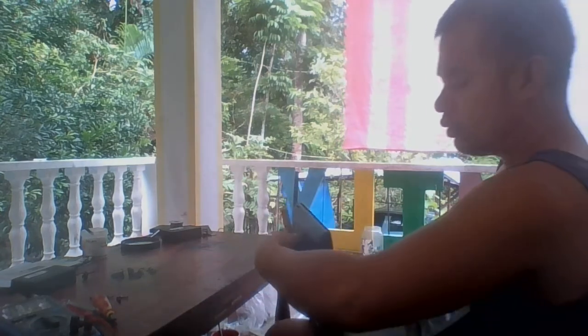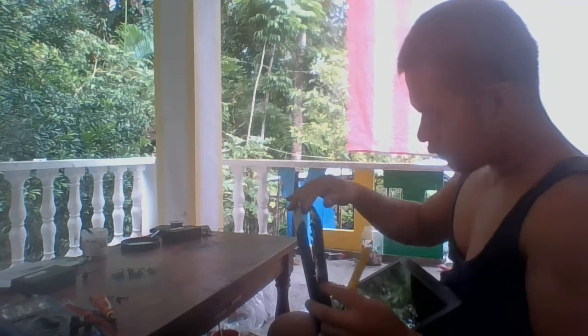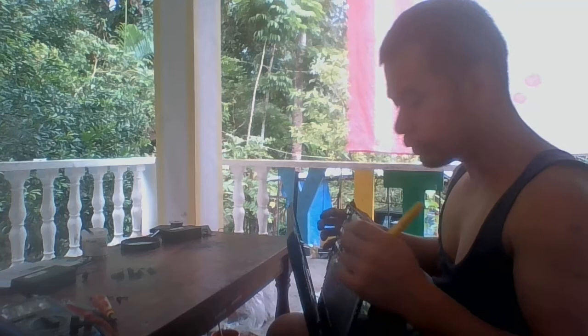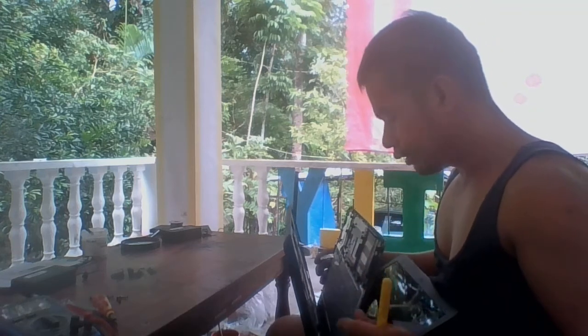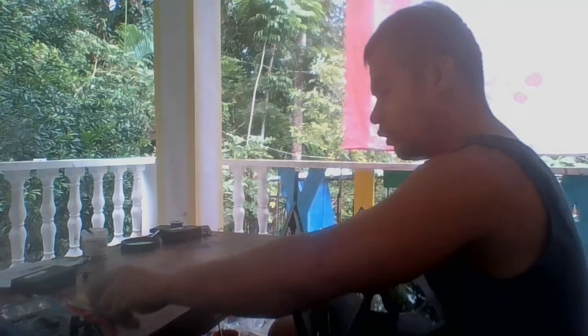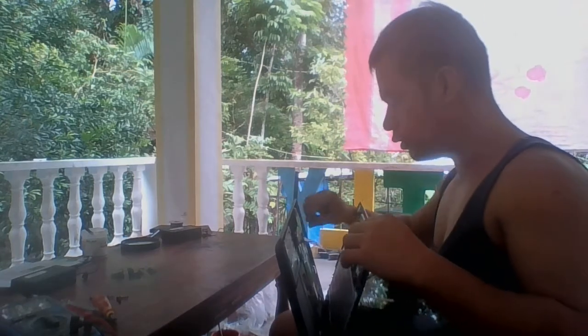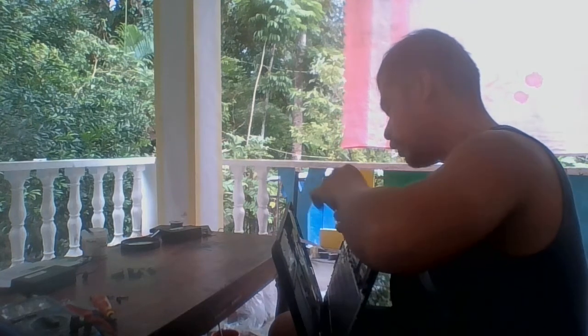So we need to be very careful when we detach this. So dapat hindi siya magkaroon ng gasgas sa bawat parte. Kasi isa din yun sa tinitingnan ng customer. Then we will remove the connection of the touchpad. Then the keyboard.